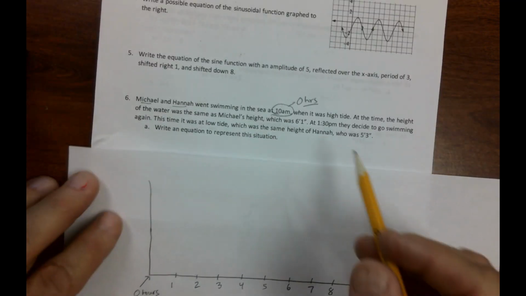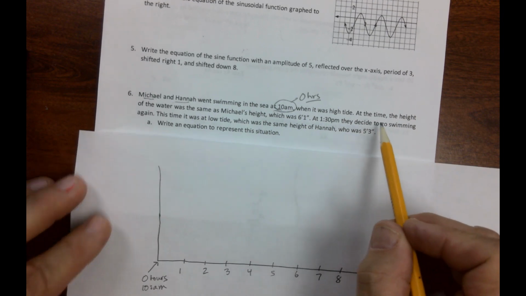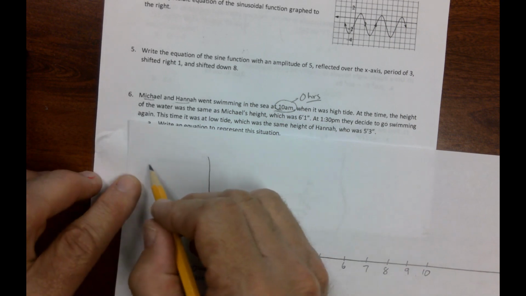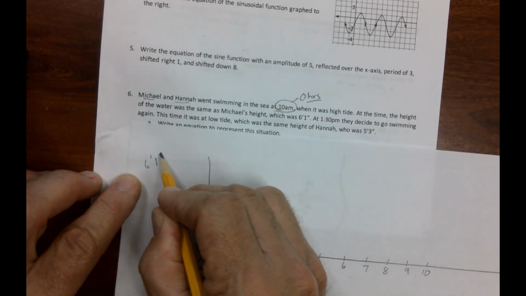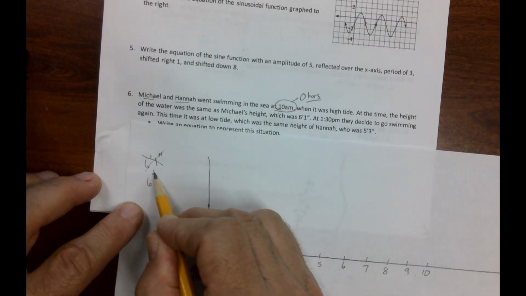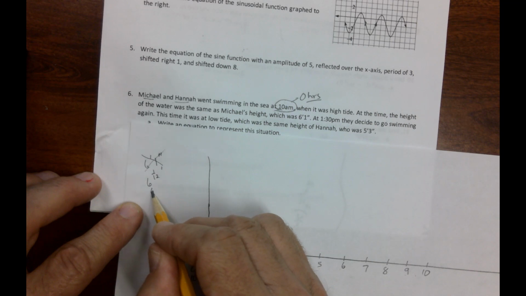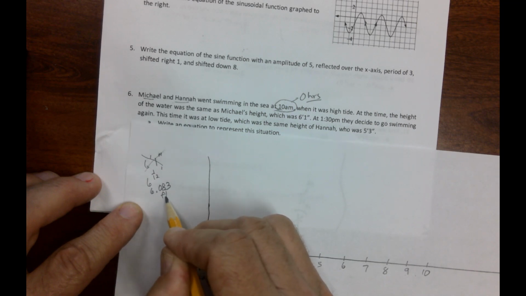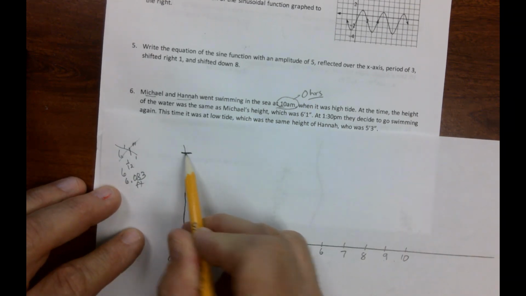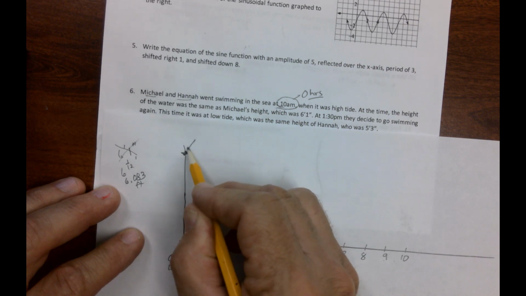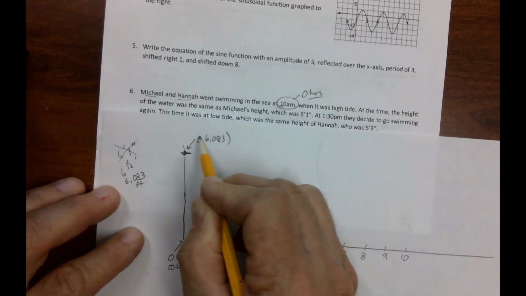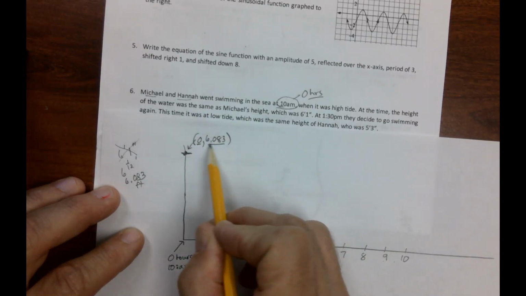But then it says it was at high tide. At that time, the height of the water was the same as Michael's height, which is 6 feet 1 inch. So 6 feet 1 inch. 1 inch is really not a number. We got to turn this into a number, so it's 6 1/12 feet, which is 6.083 feet. Now, this is not going to be to scale, so this might bother a lot of you, but I'm going to say that point right there is 6.083 feet.